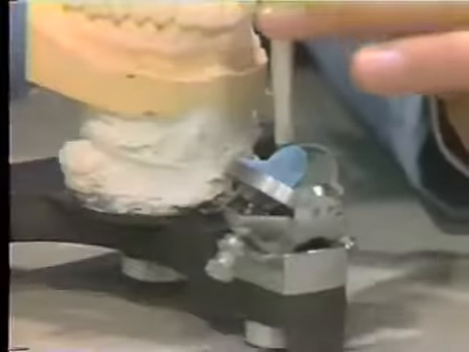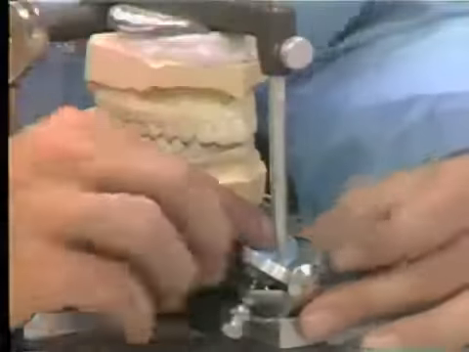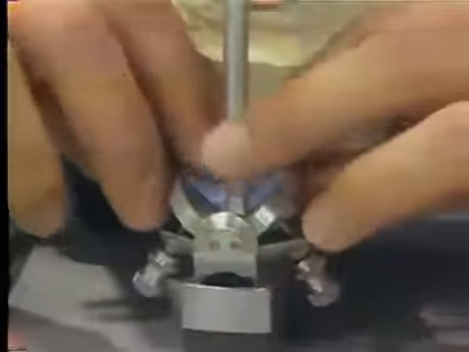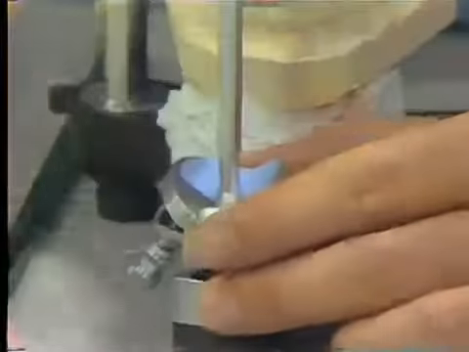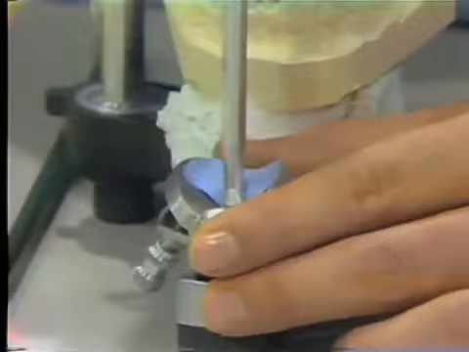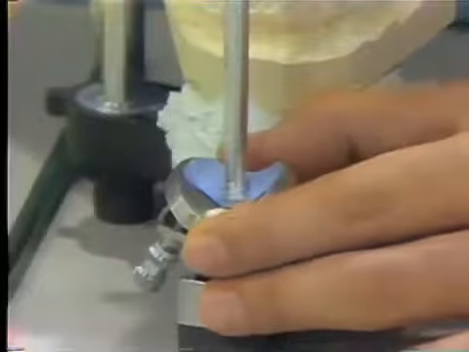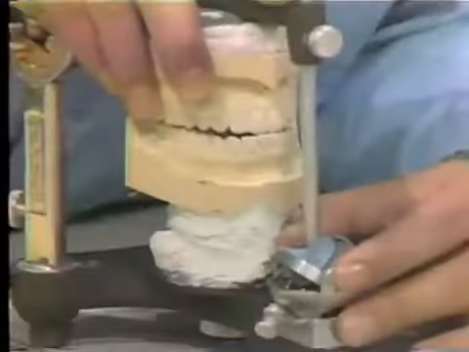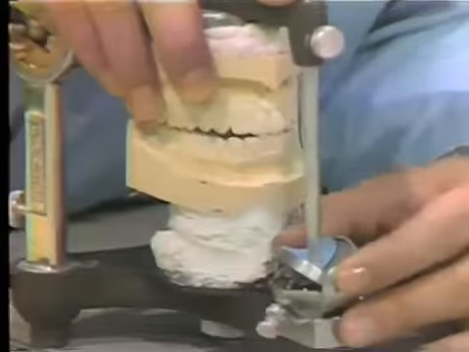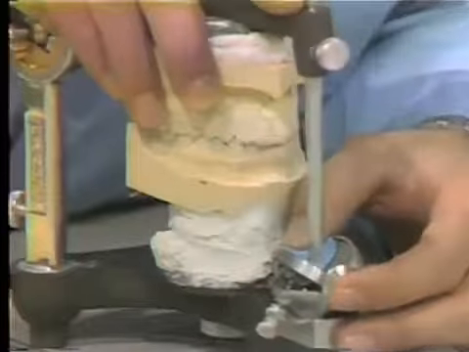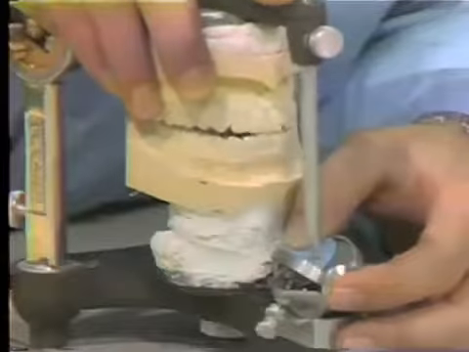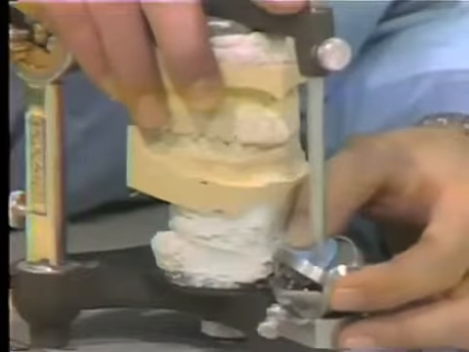Now we should be sure that the casts are in centric occlusion originally, so we're going to raise the incisal pin and then drop it to make sure the acrylic does not interfere with the centric occlusion. Now while it's solidifying, or while it's becoming hard and it's still molten, we're going to simulate the protrusive excursion with the stone cast, putting them in their end-to-end relationship. And we're actually molding the plastic with the incisal pin.